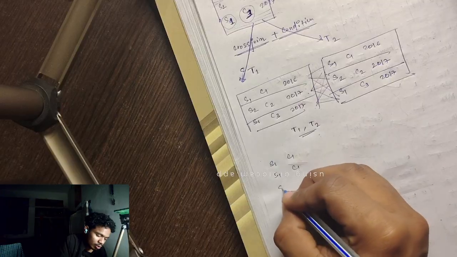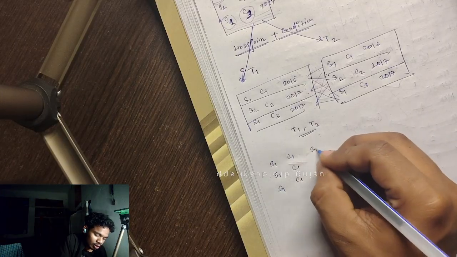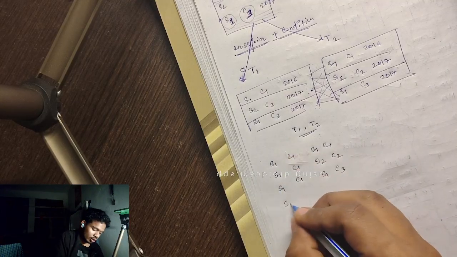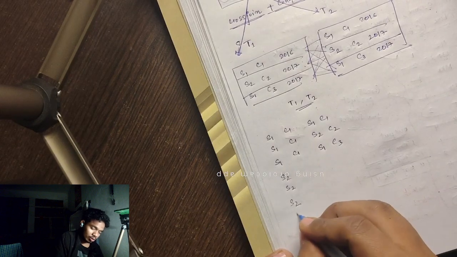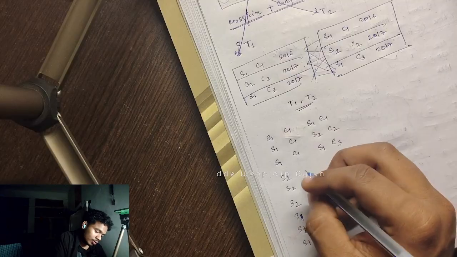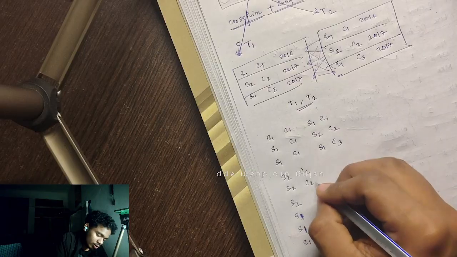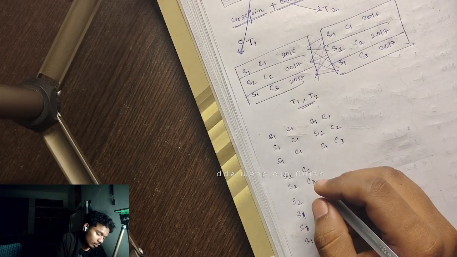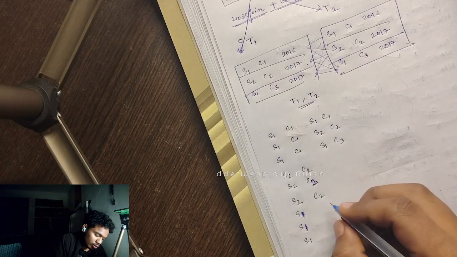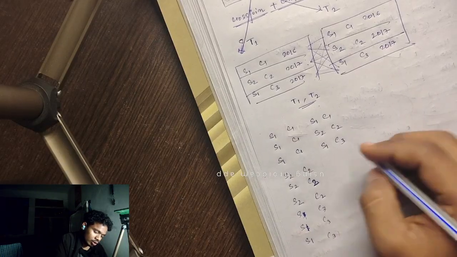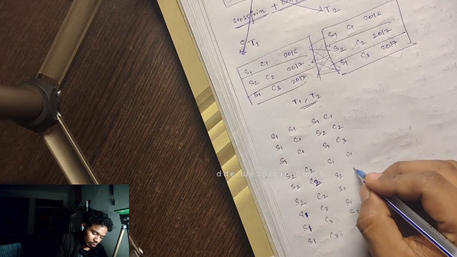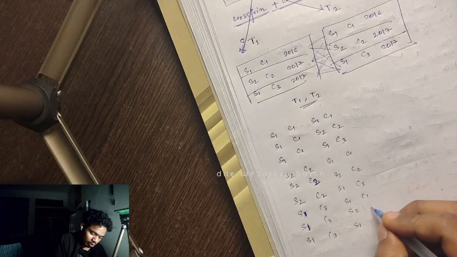So S1, C1, S1, C1, S1, C1, S2, C2, S1, C3, and so on.